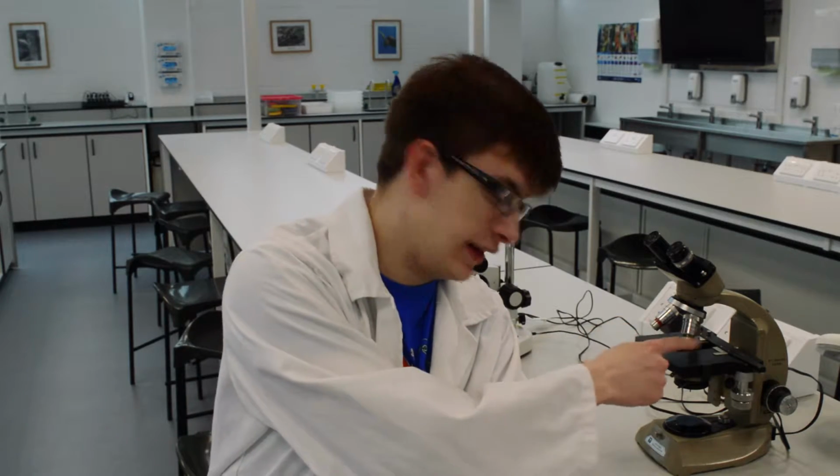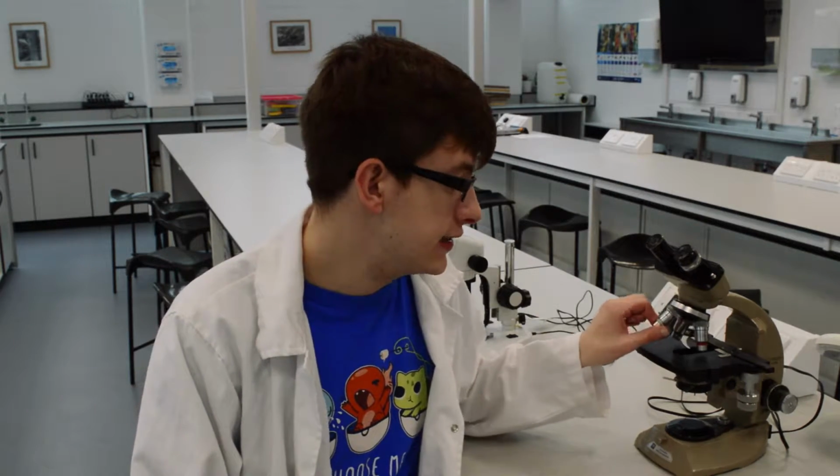Microscopy, simply put, is the study of microscopes. Microscopes use magnification in order to make smaller things appear larger, using things called lenses, these little coloured things right here. Using different lenses will give you a different quantity of magnification. For example, on this microscope, there's 10 times magnification, 40 times magnification, and then 100 times magnification.